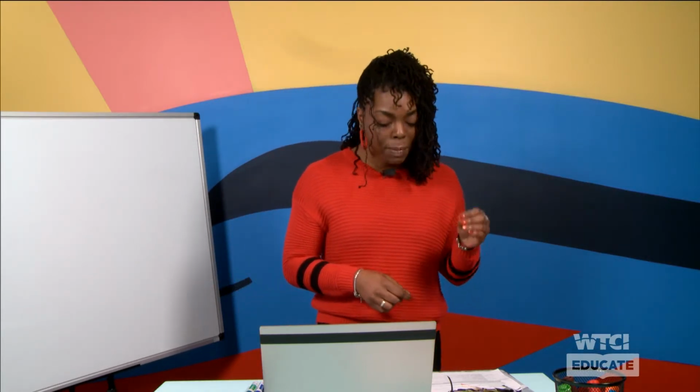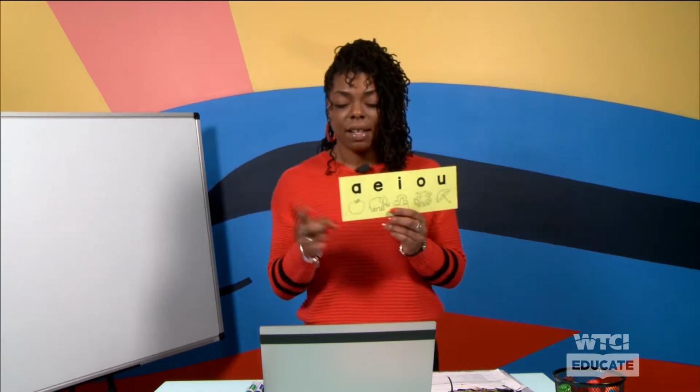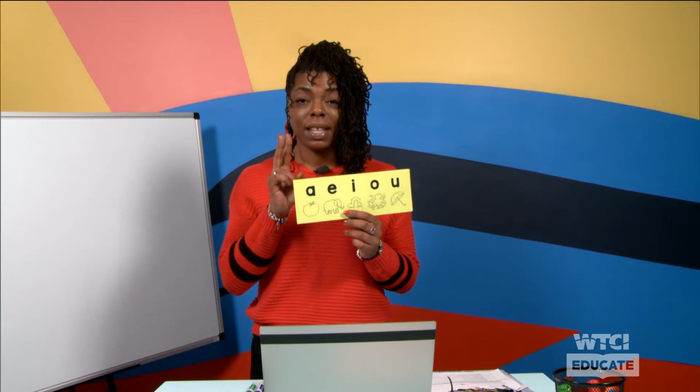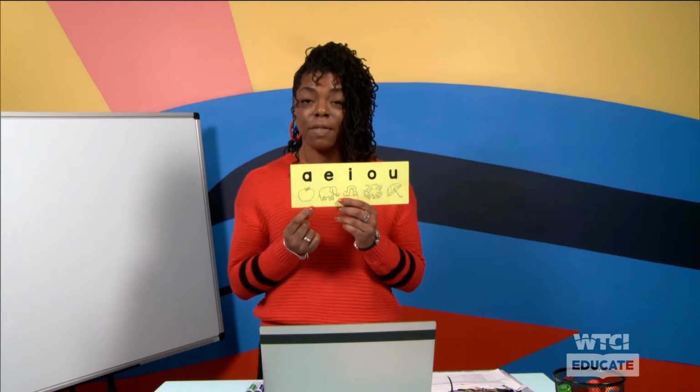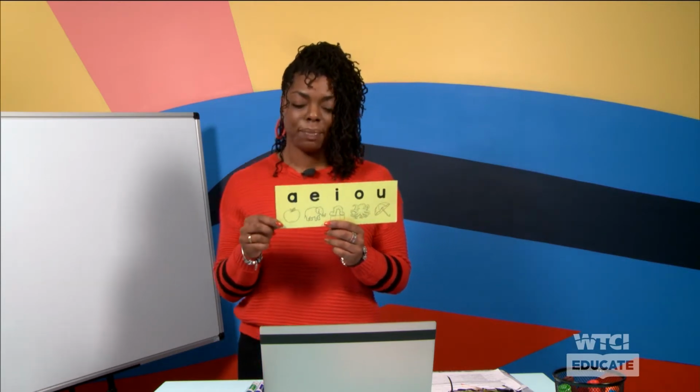So before we begin our learning today, let's go ahead and get a warm-up started. And we are going to warm up practicing our short vowel sounds. So I will say the sound 2 times and then the name of the picture on the card. So you listen to me first and then join along with me the second time.